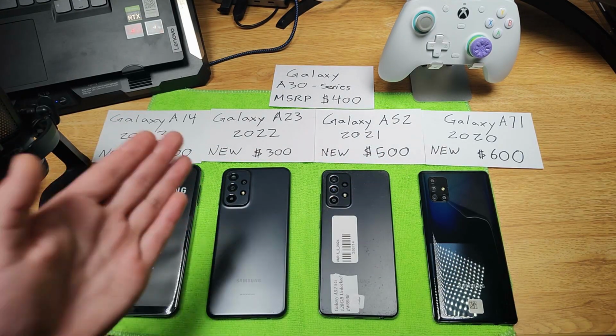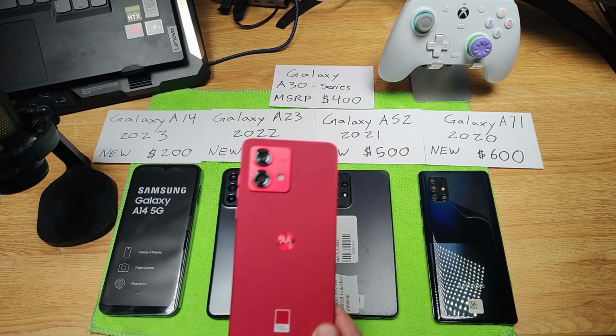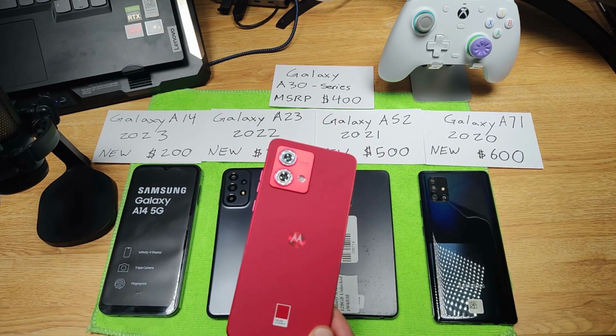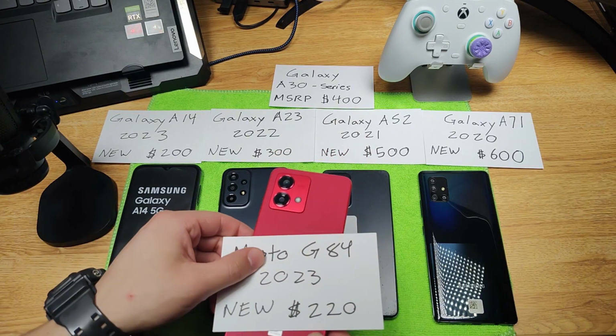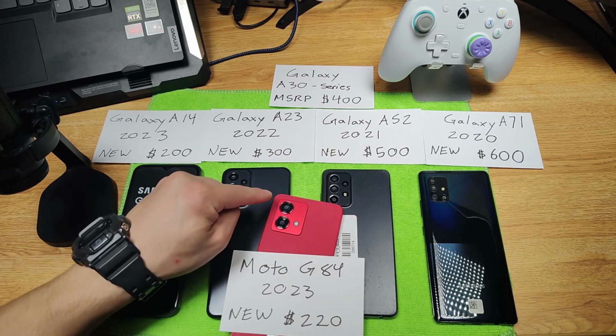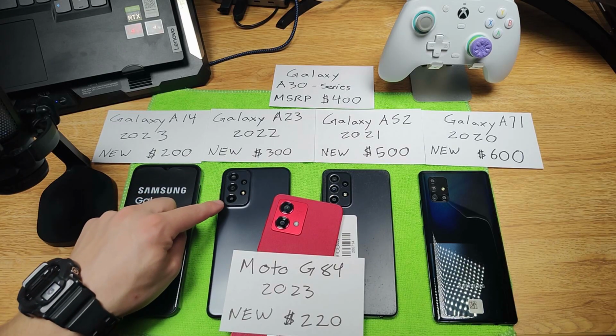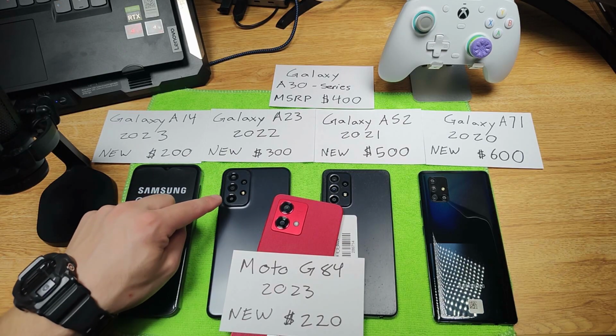As a matter of fact, the A23 has the Snapdragon 695, which is also what the Motorola G84 has, which came out the following year at $220. Another interesting fact is that the 2 cameras in the Motorola have the same function as the 4 cameras on the A23.